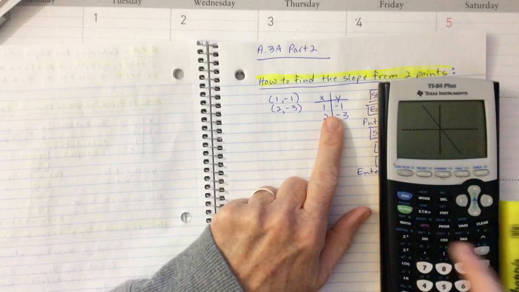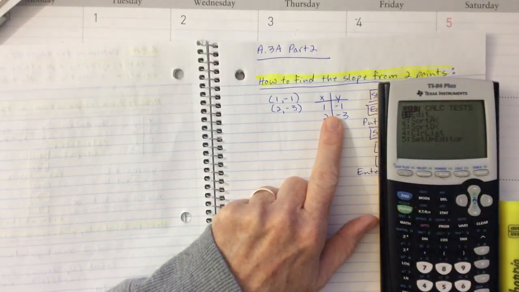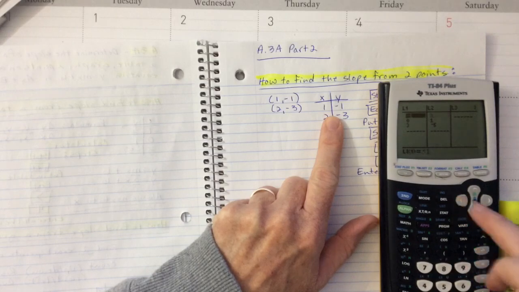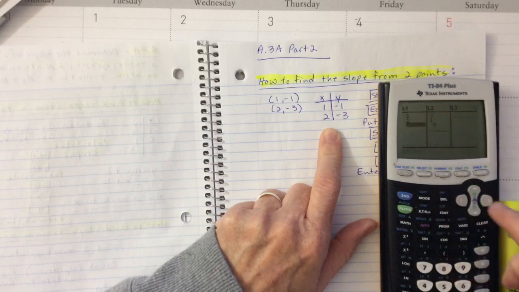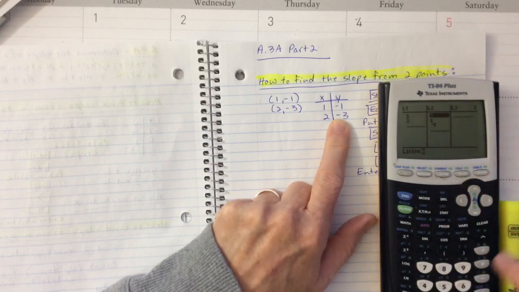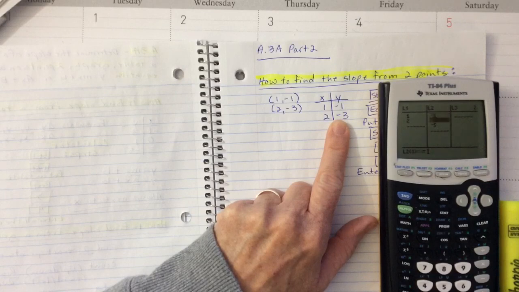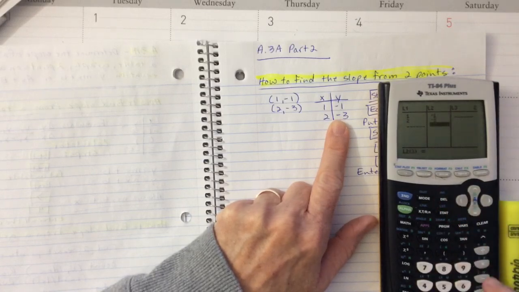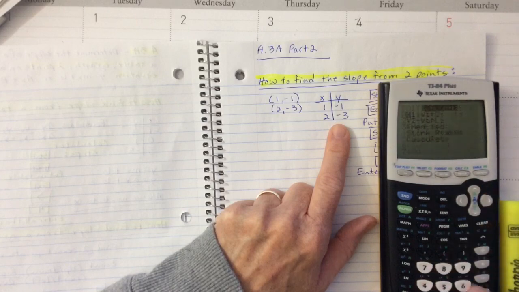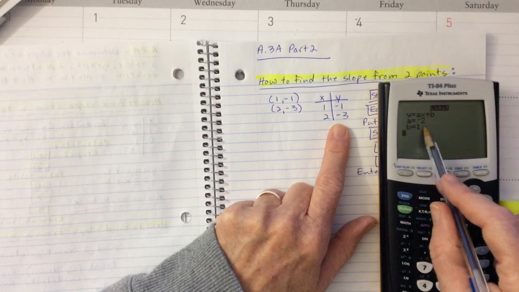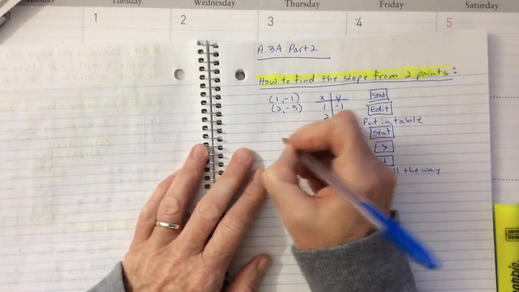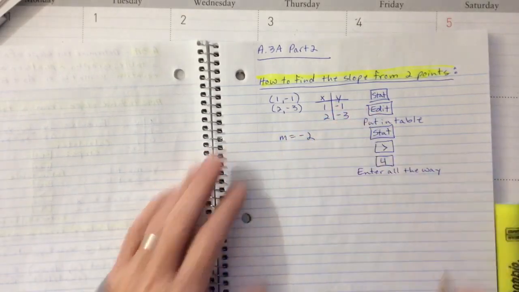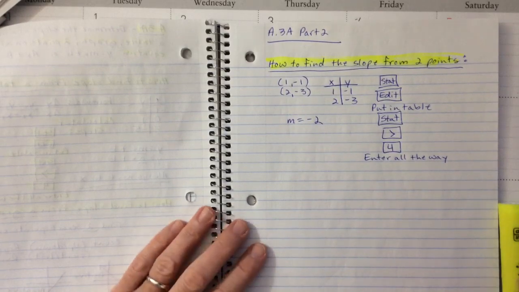So let's put these 2 points in. I'm going to hit Stat, Enter. I'm just going to type over these. I'm going to hit 1, 2, then I'm going to hit Delete and get rid of that one. Then I'm going to hit -1 and -3 and delete and get rid of that one. I'm going to hit Stat, Tab 4, Enter, and I can see my slope is -2 and my y-intercept is 1. So we know again that slope is -2 because we're using the same thing on everything.